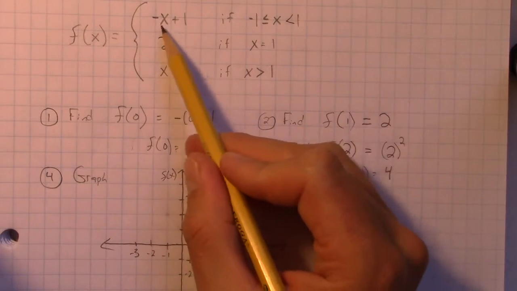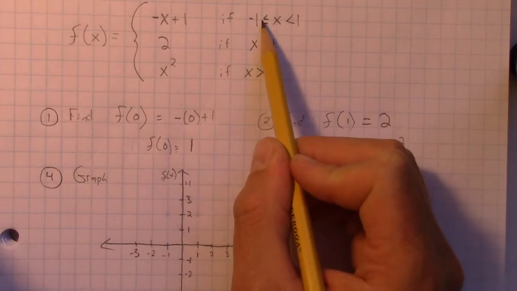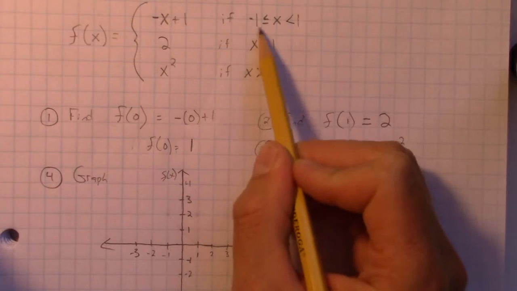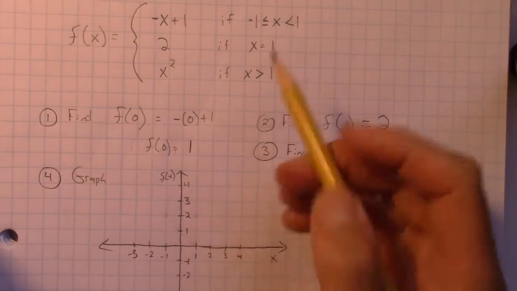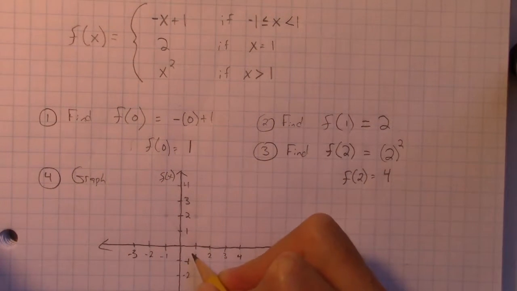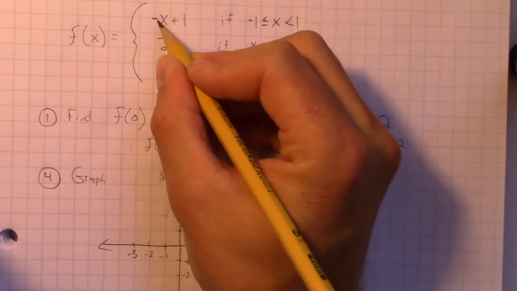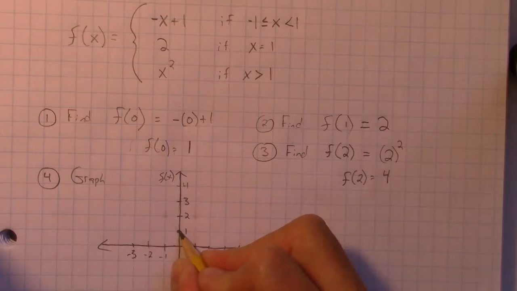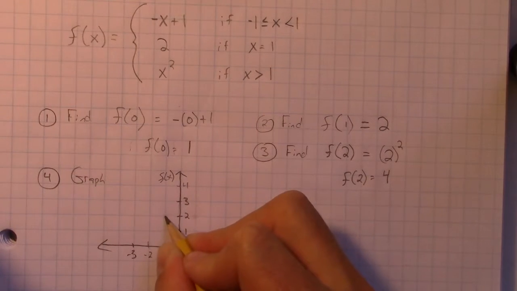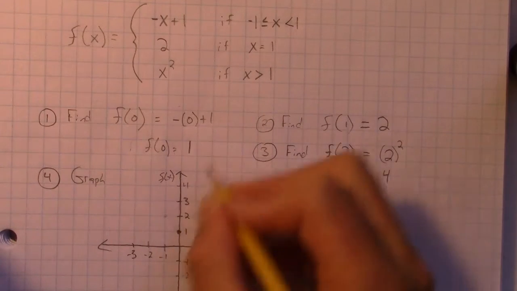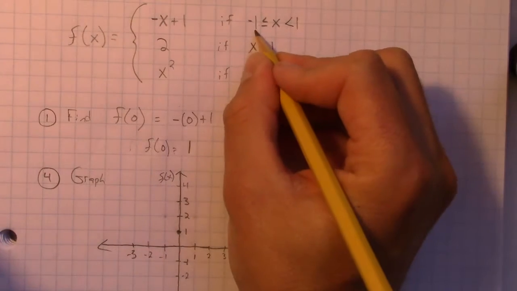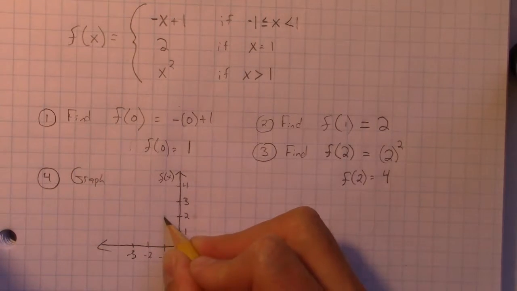But we're only going to graph it for the x values between negative 1 and 1, including the negative 1 part. And that's going to be key, you'll see. So between negative 1 and 1, let's graph that. So this has got a y-intercept, it's linear, it's got a negative slope, y-intercept of 1. And remember we have an x value that is included at negative 1. So at negative 1 it is included there.